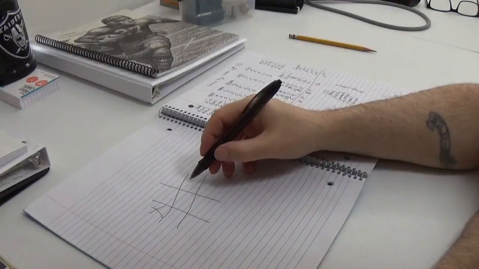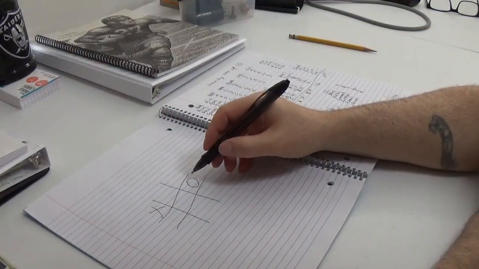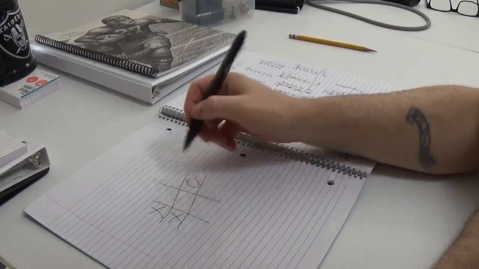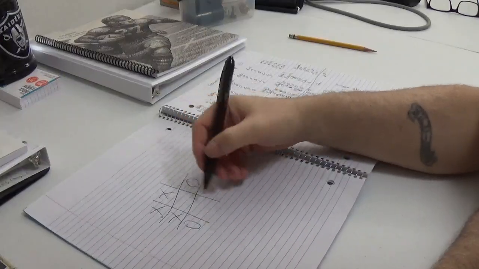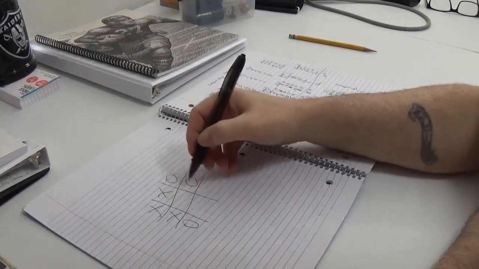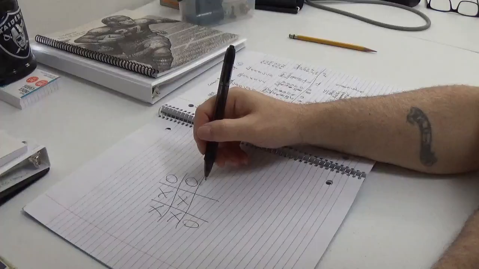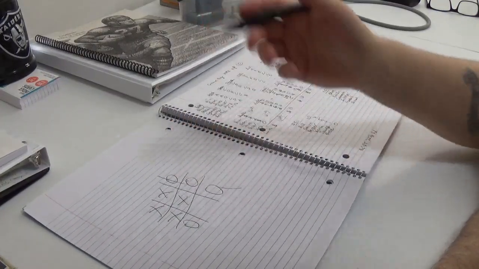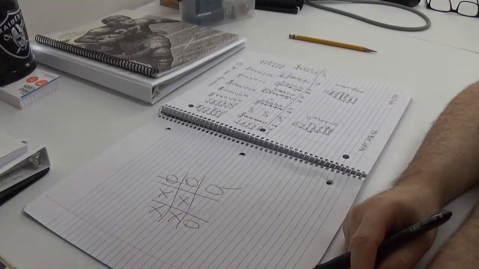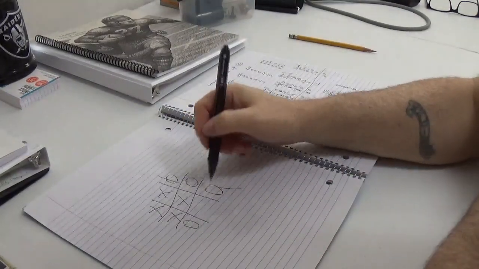I could put a 0 here, right? Well, that's a bad choice because guess what I'm going to do? I'm going to go here, and then he has no choice now. He has to stop me. Oh, guess what? I'm here. He's now behind the 8 ball. He's going to go here. He can't beat me. I'm going to go here. He's going to have to go here to block me. Oh, whoops. I wasn't paying attention. He beat me because I was trying to outrace him, and there it is.